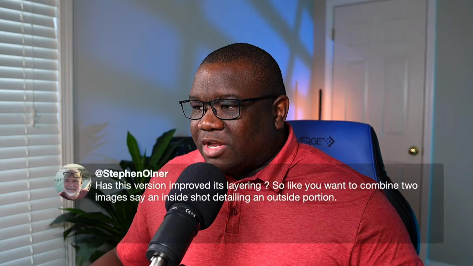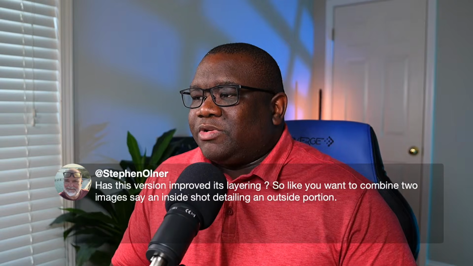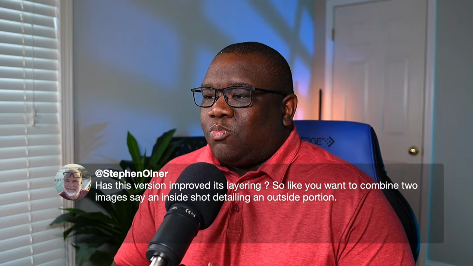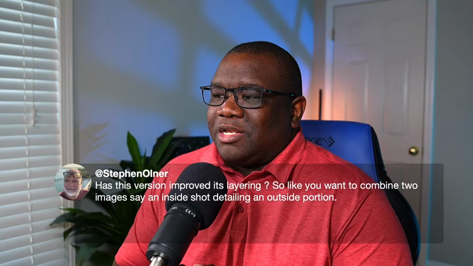And so we're going to keep coming down here. Let's see. Steven asked, has this version improved its layering? So like you want to combine two images, say an inside shot detailing an outside portion. So the answer to that is the layers has received some updates.